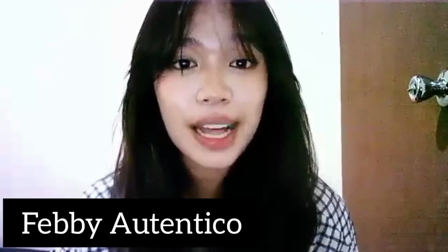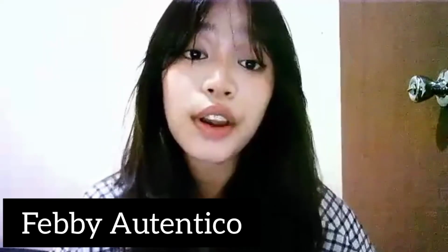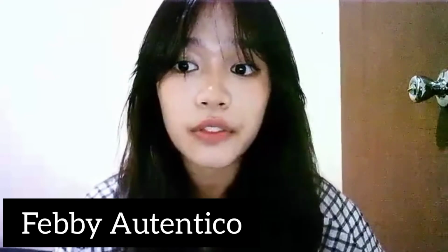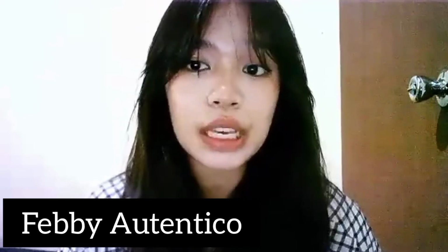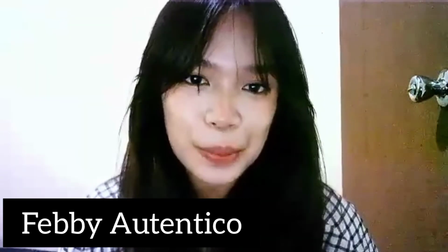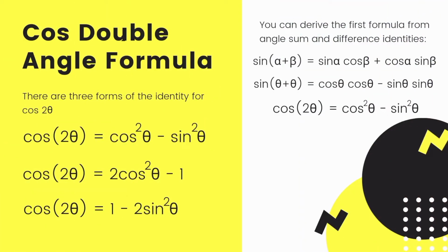Hello everyone, I'm class number 2 of Math Authentico, and I will be sharing the three forms of the identity for cosine 2 theta of the cosine double angle formula. The three forms of the identity for cosine 2 theta are cosine squared theta minus sine squared theta, 2 cosine squared theta minus 1, and 1 minus 2 sine squared theta.